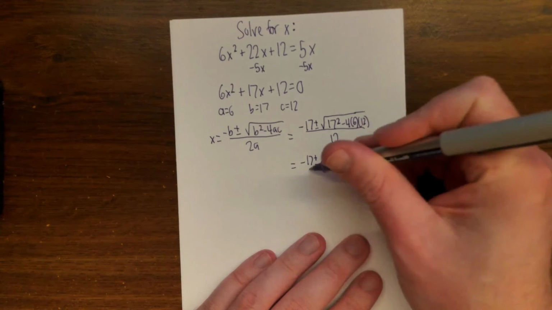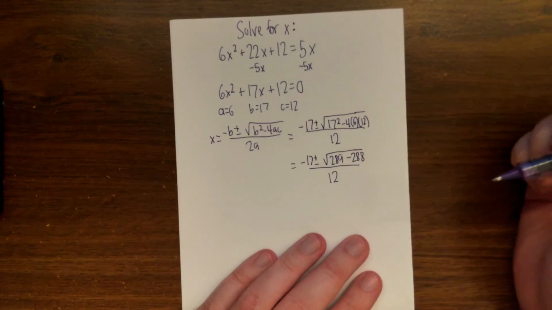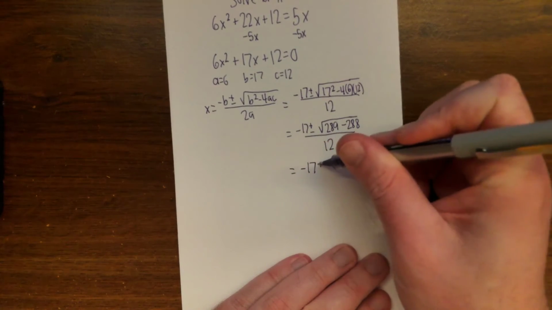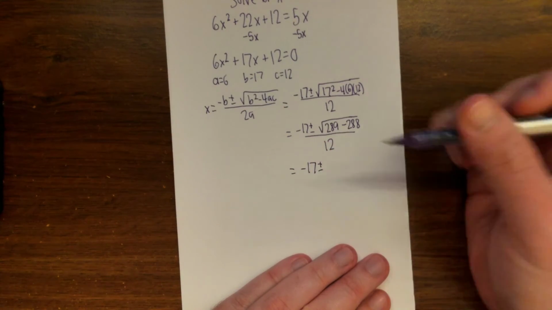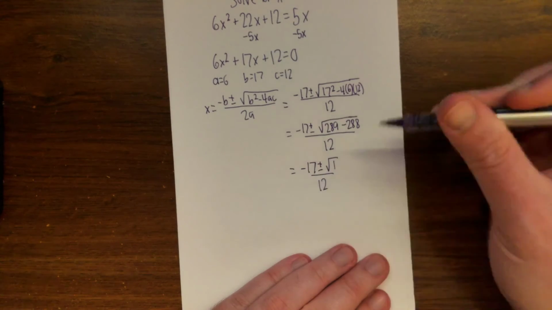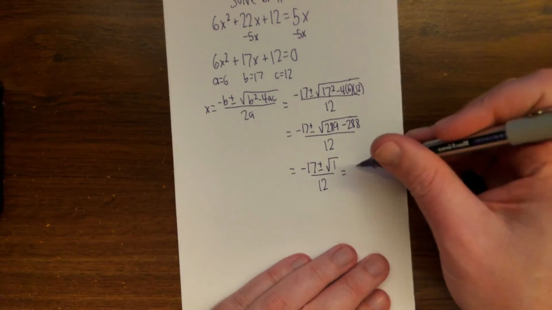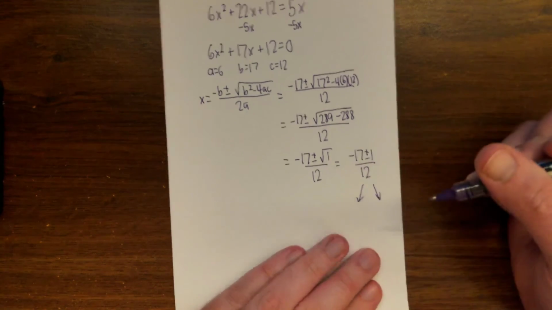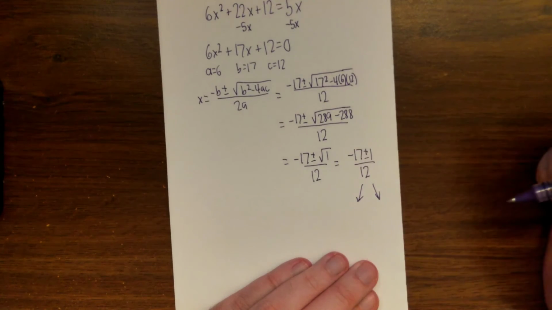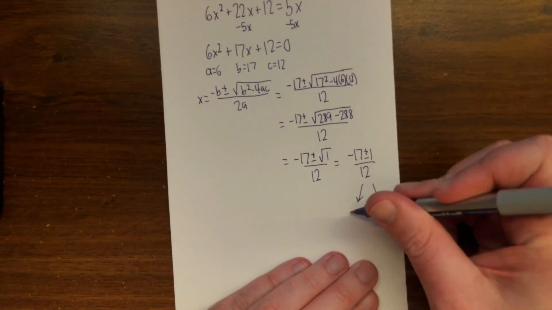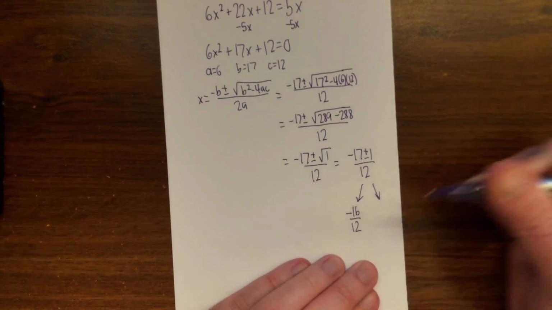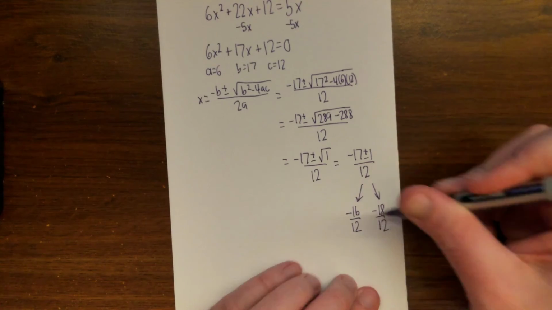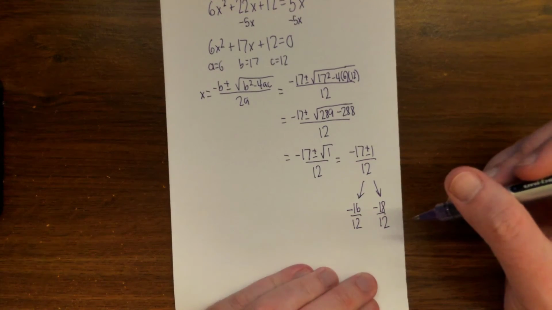Well, that works out nicely, because 289 minus 288 is 1. So this will be -17 plus or minus the square root of 1 all over 12. The square root of 1 is 1, so -17 plus or minus 1 all over 12. Let's split it into our two possibilities here. Maybe it's -17 plus 1, which is -16 over 12. And maybe it's -17 minus 1, which is -18 over 12. Let's simplify both of these.